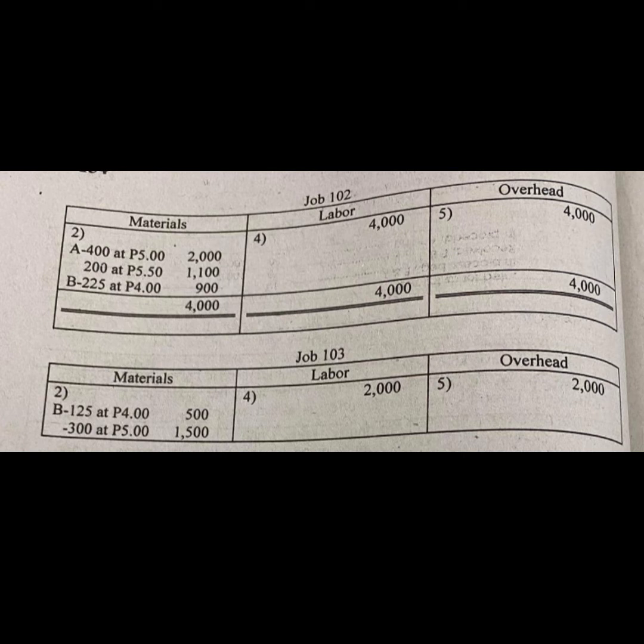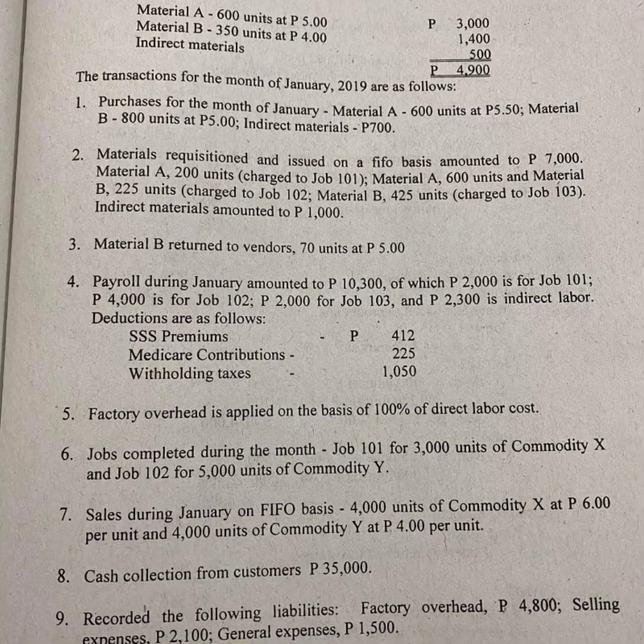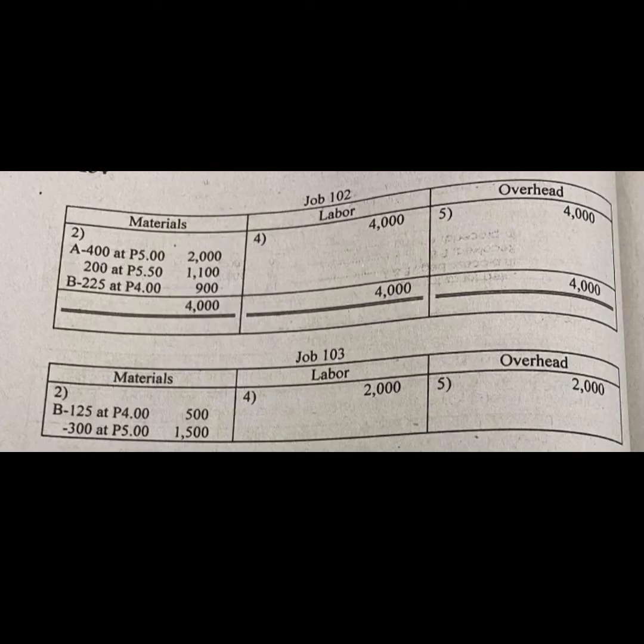For the labor, the amount is 4,000 pesos. The details can be seen in transaction number 4. So, the labor for Job 102 amounted to 4,000 pesos. The overhead amounted to 4,000 pesos. So, the factory overhead applied is 100% of direct labor cost.